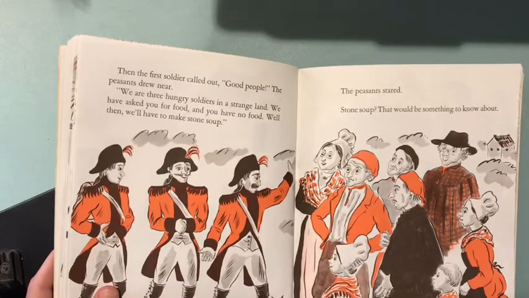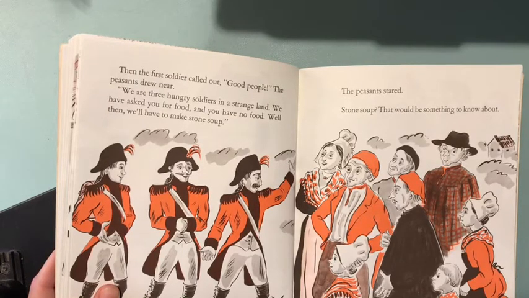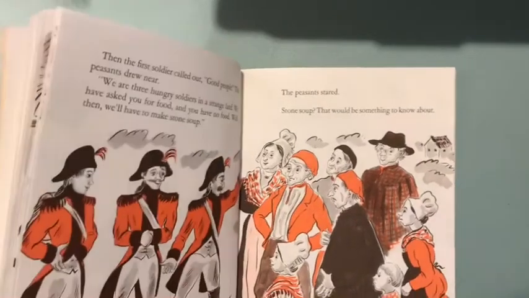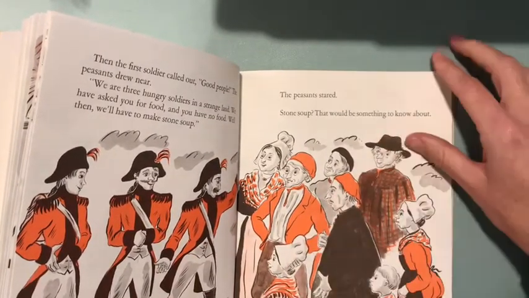Then the first soldier called out, "Good people," the peasants drew near. "We are 3 hungry soldiers in a strange land. We have asked you for food, and you have no food. Well then, we'll have to make stone soup." The peasants stared. Stone soup? That would be something to know about.